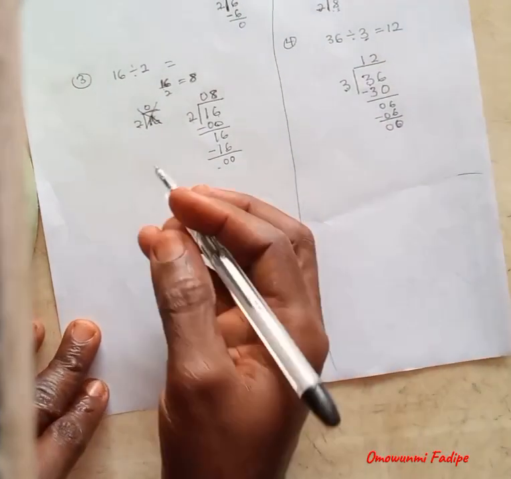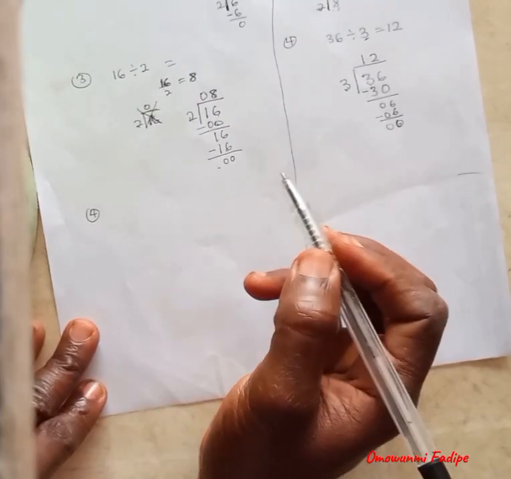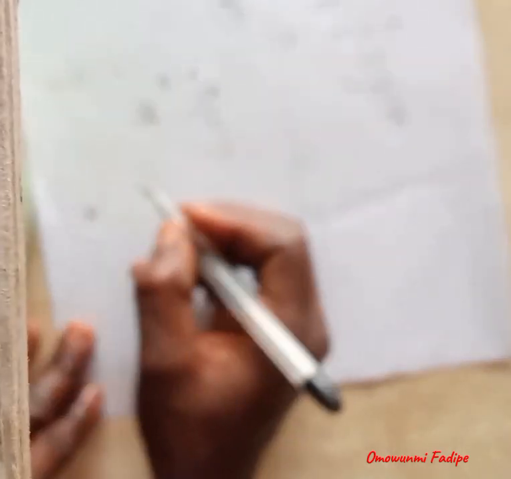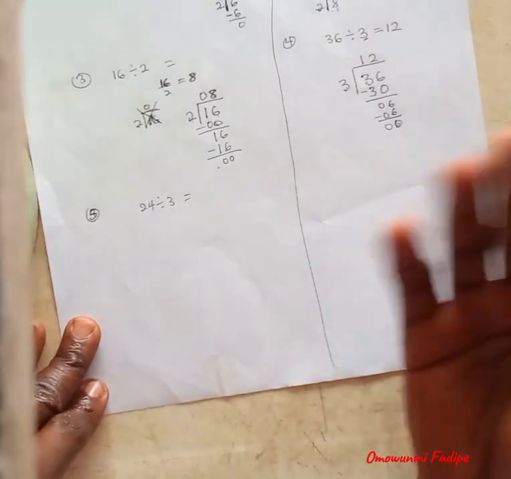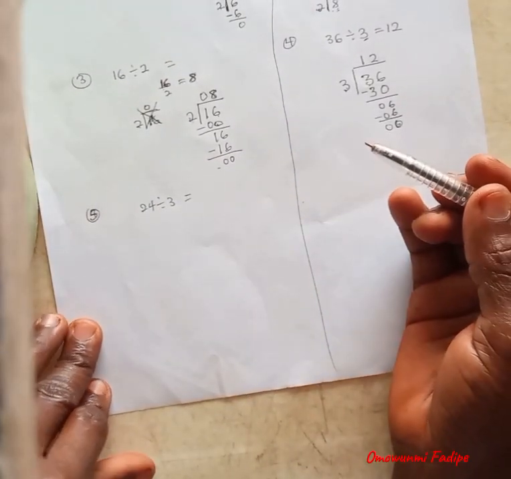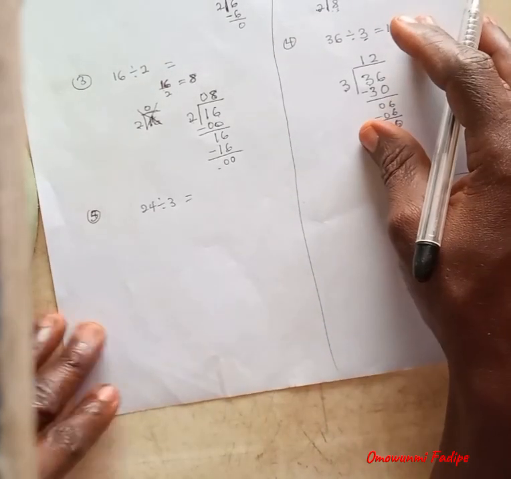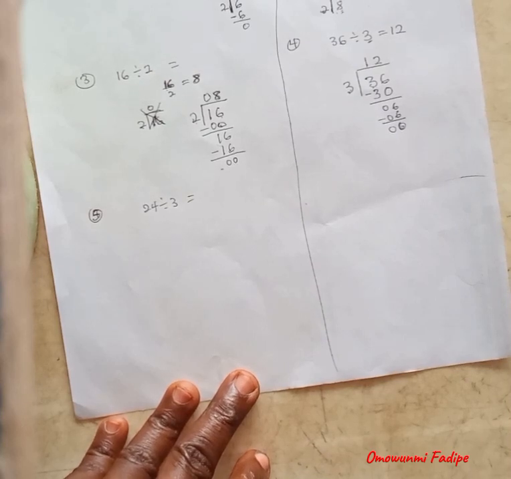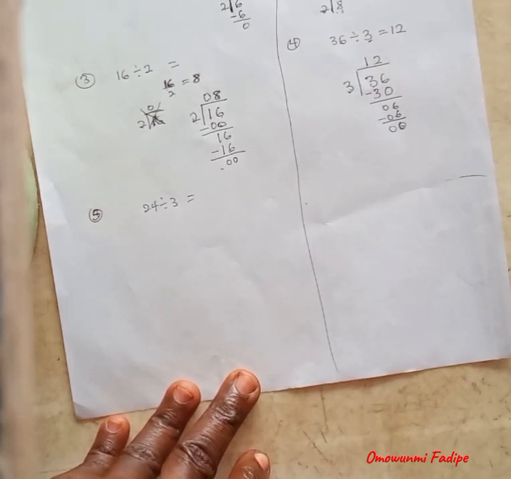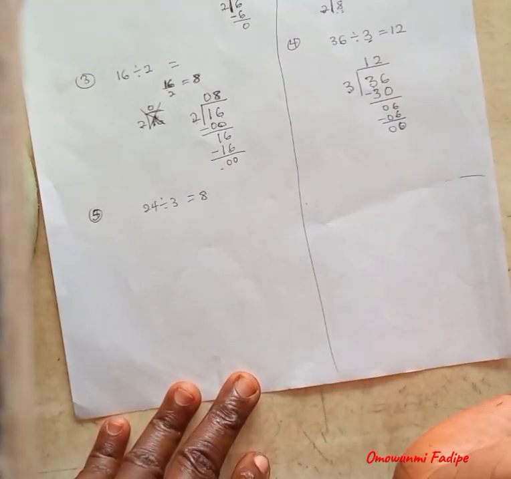Now let's go to the fifth one, which is 24 divided by 3. So you know the first thing you quickly do: recite the multiplication table. 3 times what will give us 24? Let's go. 3 times 1, 3, 3 times 2, 6, 3 times 3, 9, 3 times 4, 12, 3 times 5, 15, 3 times 6, 18, 3 times 7, 21, 3 times 8, 24. 3 times 8 will give me 24. That means 8 is my answer. It's as simple as that.